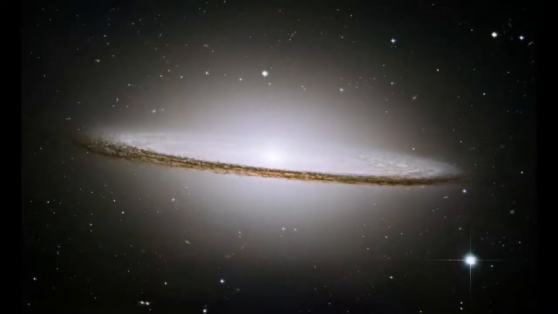But some elliptical galaxies could be confused for a spiral galaxy, like this one called the Sombrero galaxy. Notice that it has kind of a flat disk, but it lacks the spiral arms of the spiral galaxy.